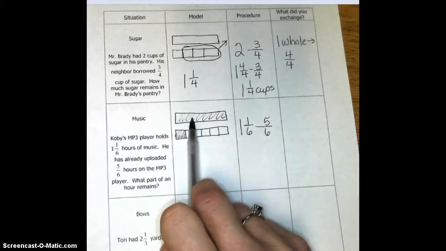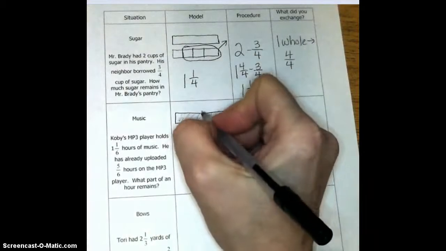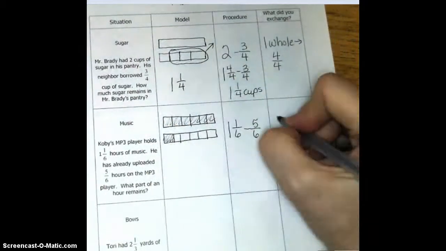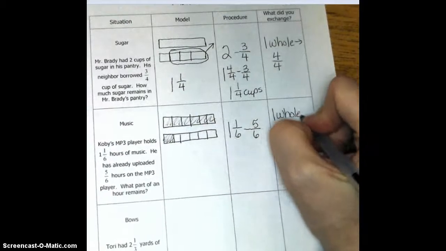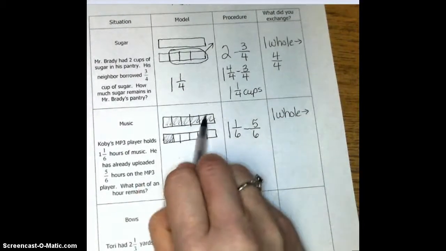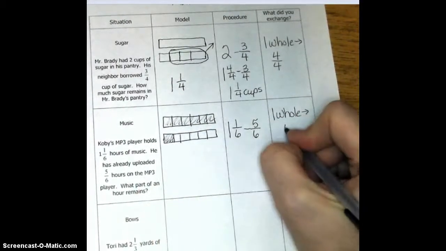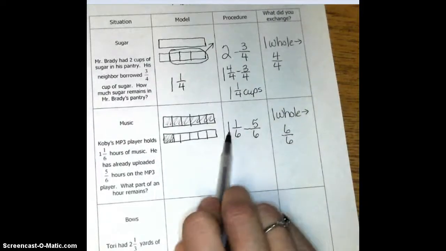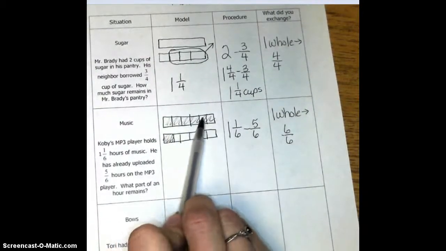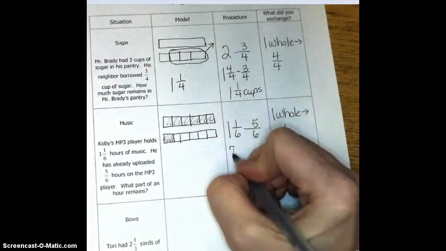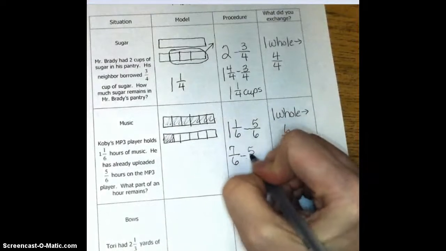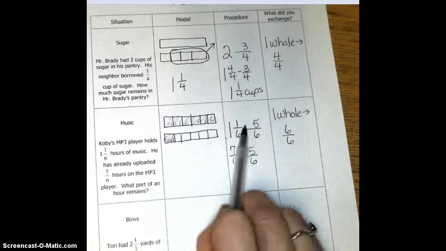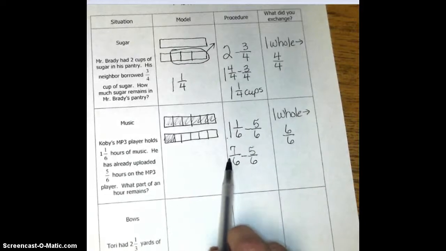I'm going to have to take this 1 whole and break this up into 6 as well. So let's do that. What did we exchange? We exchanged our 1 whole, and we cut it up into 6/6. Okay? So what's another name for this? Well, I have 1, 2, 3, 4, 5, 6, 7/6 that I'm going to take away 5/6 from. Okay, does that make sense? 1 1/6 renames to 7/6.